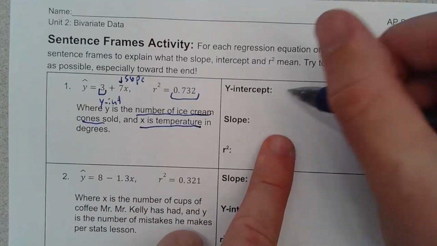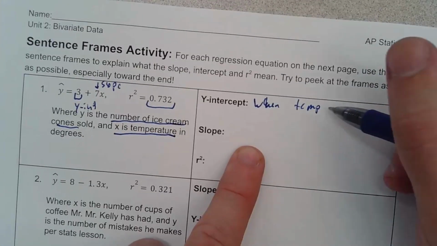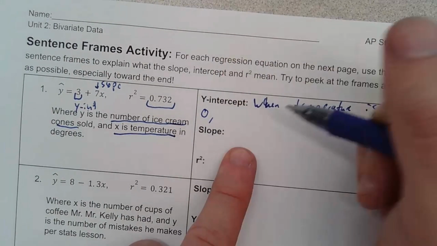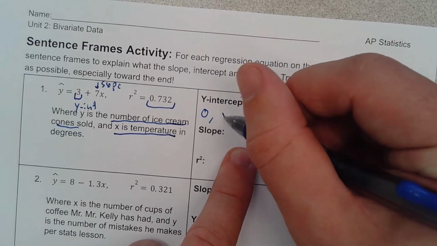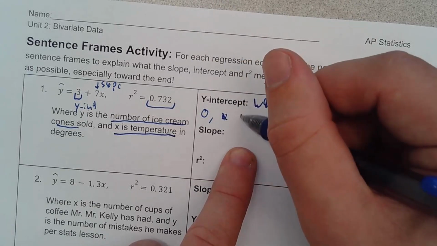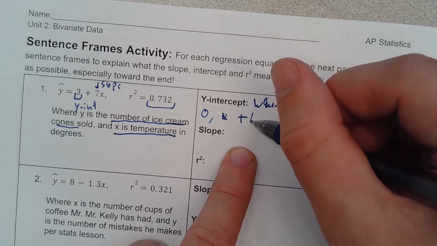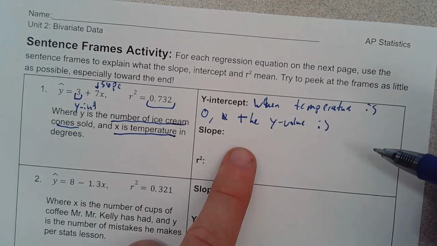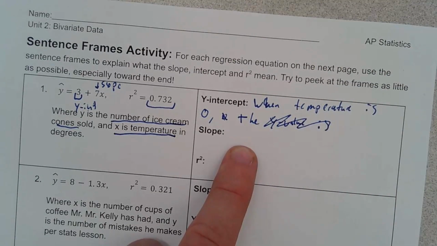when my x is 0, so when temperature, that's my x variable, is 0, the y value is... Sorry about that, guys.